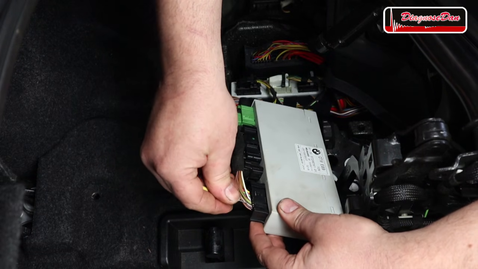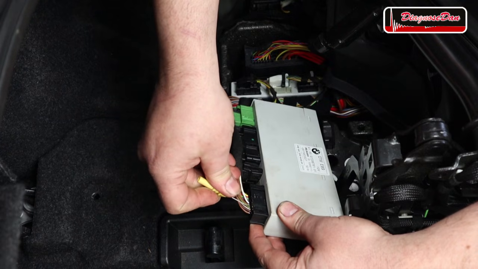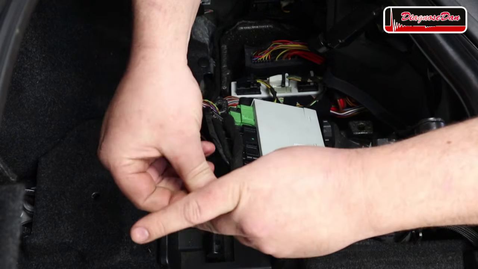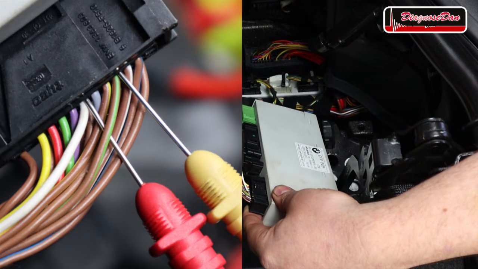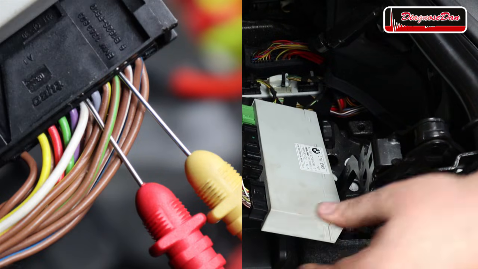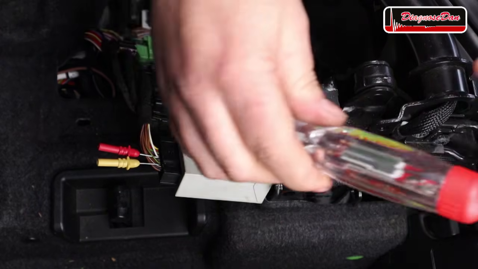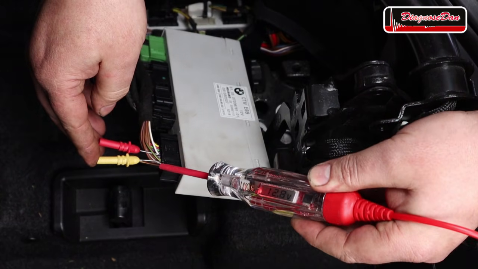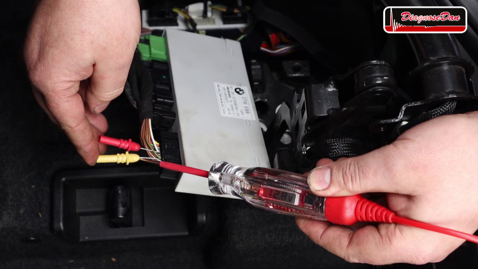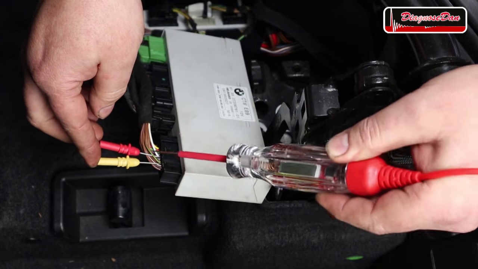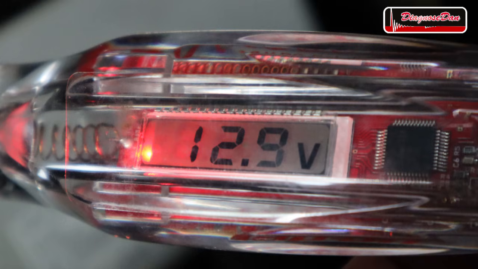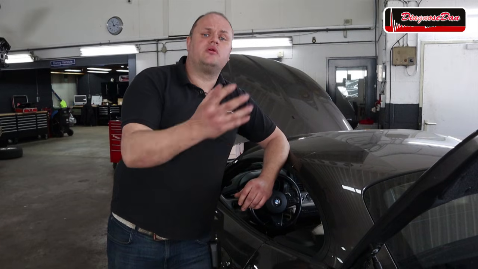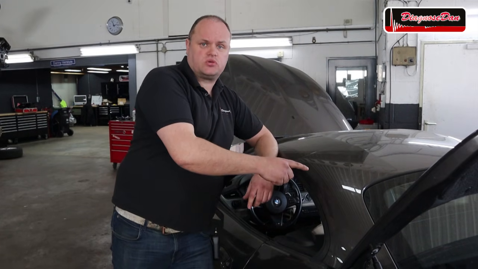Let's see. Come on. And this white wire on pins 20 and 23. Now let's see what we've got. We have got 12.9 volts on one wire and 12.9 volts on the other wire. So both power supplies are good. We have just confirmed the module is sending out a power towards the switch.